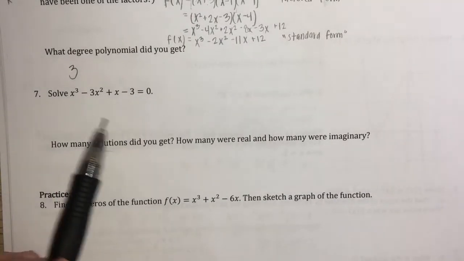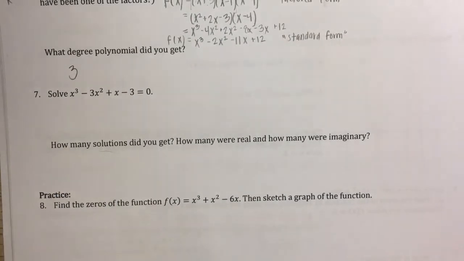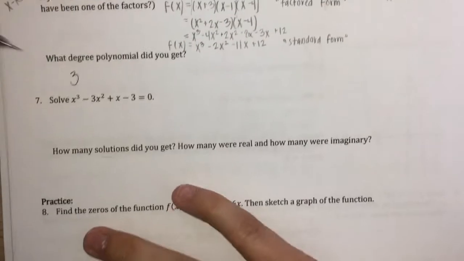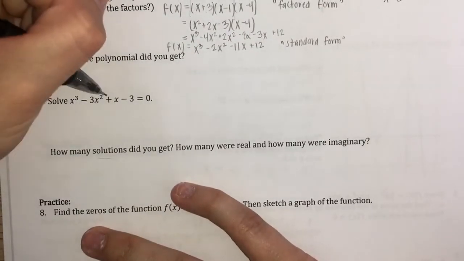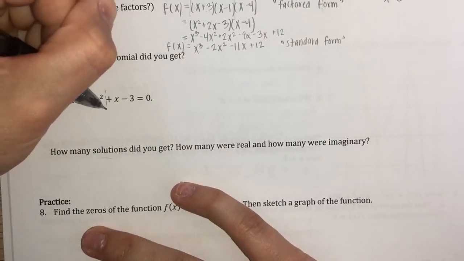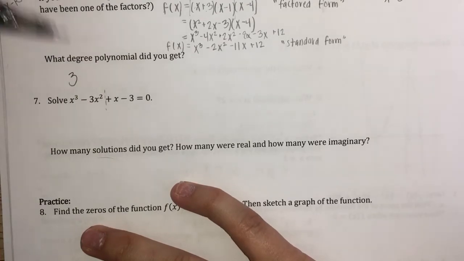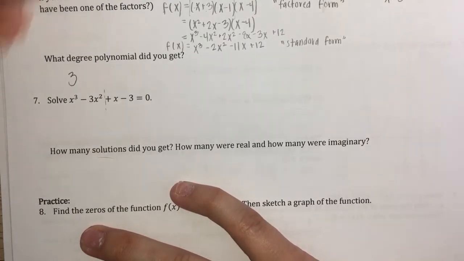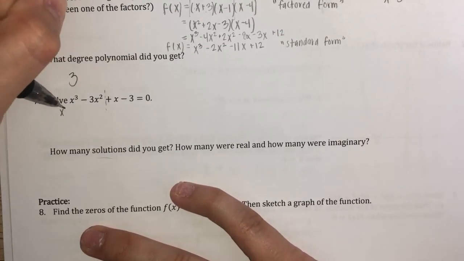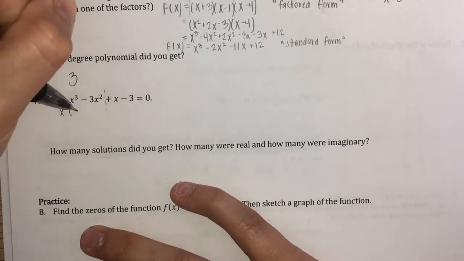So this time we have 4 different terms. So if we have 4 different terms, we want to use factor by grouping. So we'll split the left side of the equation in halves. So between x cubed and negative 3x squared, you can factor out an x squared. And that leaves you with x minus 3.